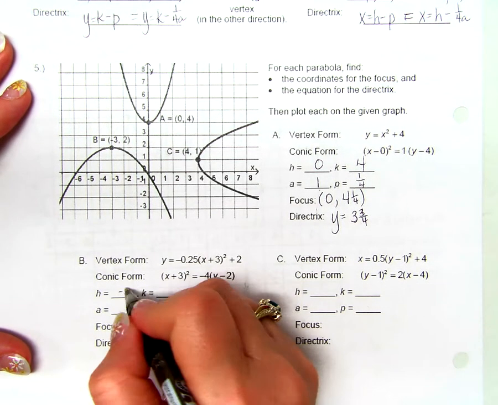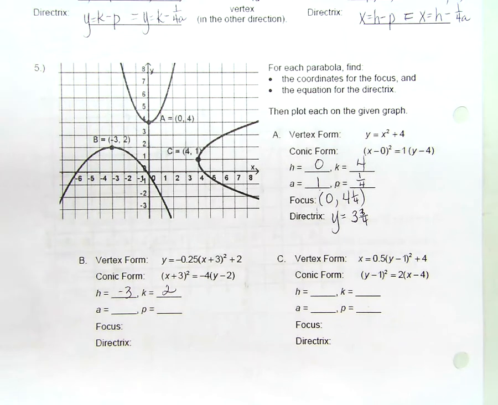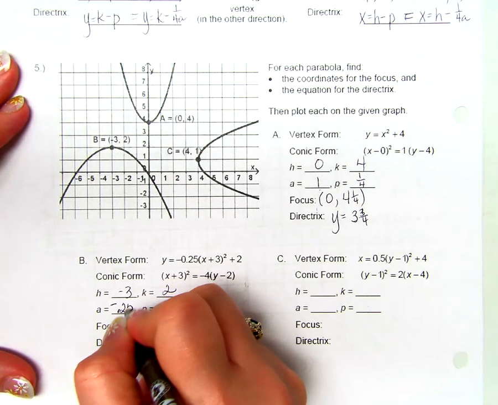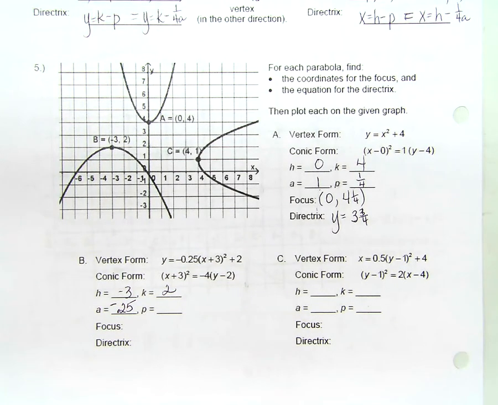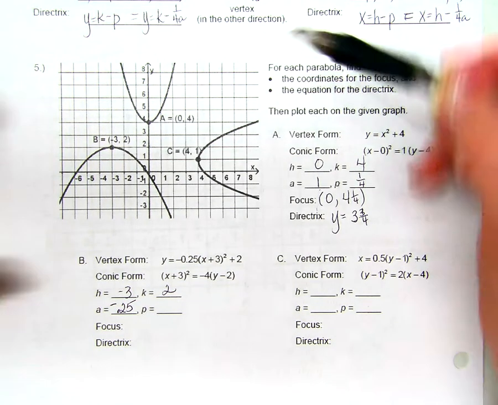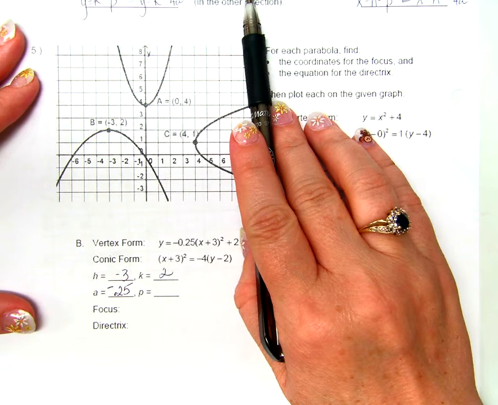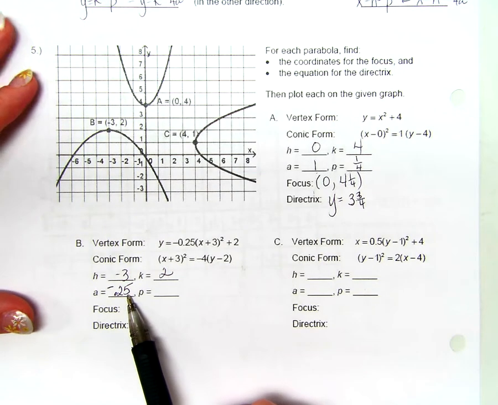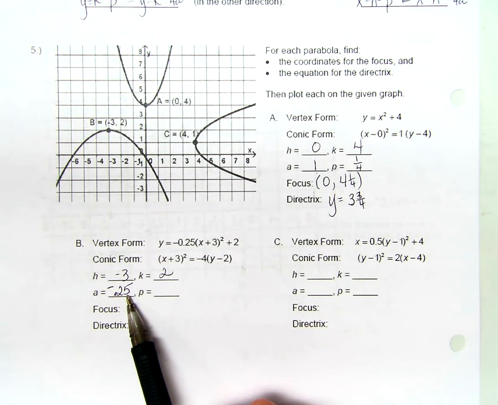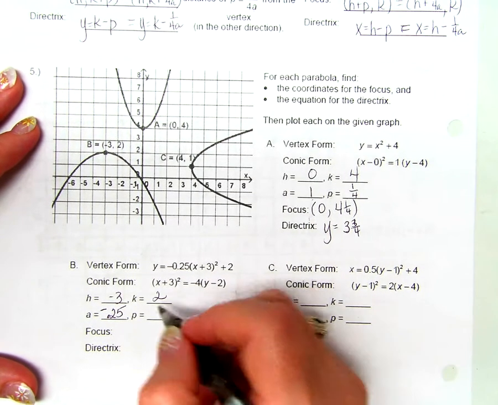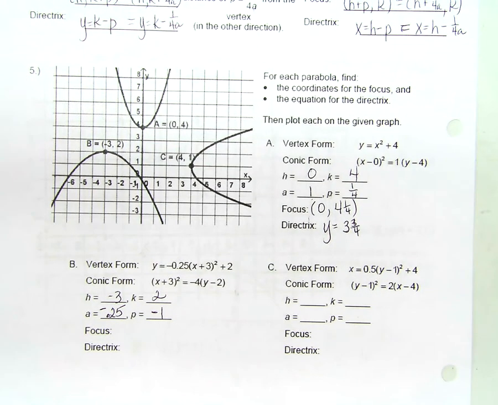Vertex is at -3, 2, so H is -3, K is 2. Very good. What's A? -0.25. So what's P? P equals 1 over 4A. So 1, let's see, what's 4 times -0.25? -1. What's 1 divided by -1? -1, right?